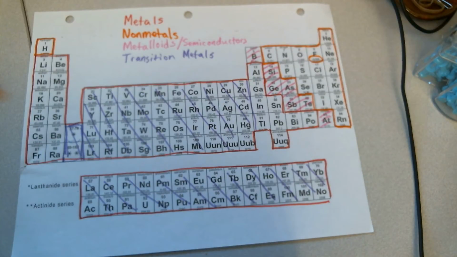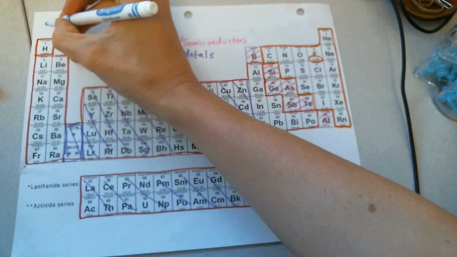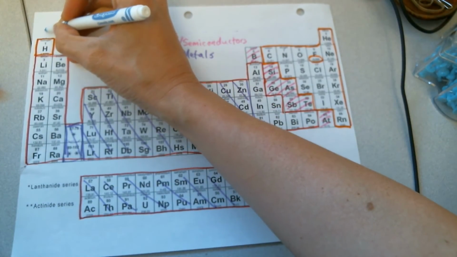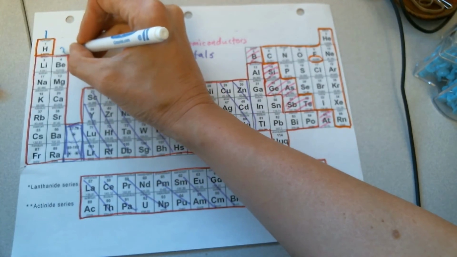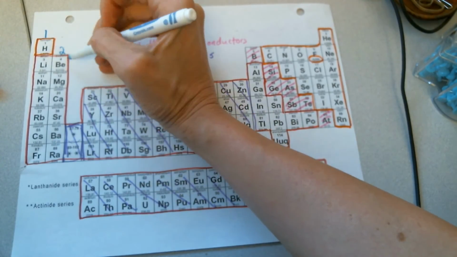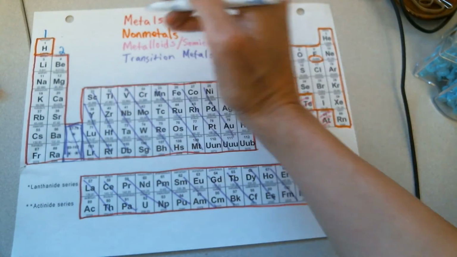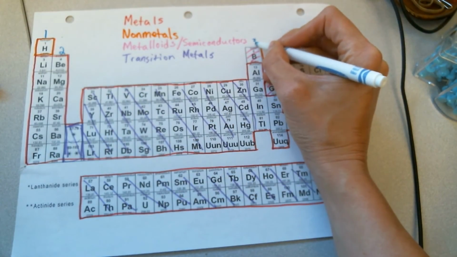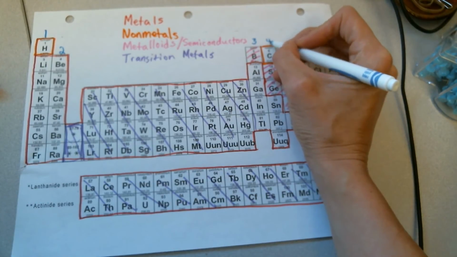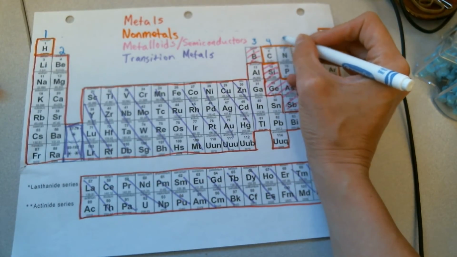So when we talk about families, we're going to talk about these columns, the up and down. So we're going to call this 1, 2. So we start at the left and we move to the right. So 1, 2. And then we skip over to boron, and above boron we'll put a 3. Above the carbon a 4. Above the nitrogen a 5.